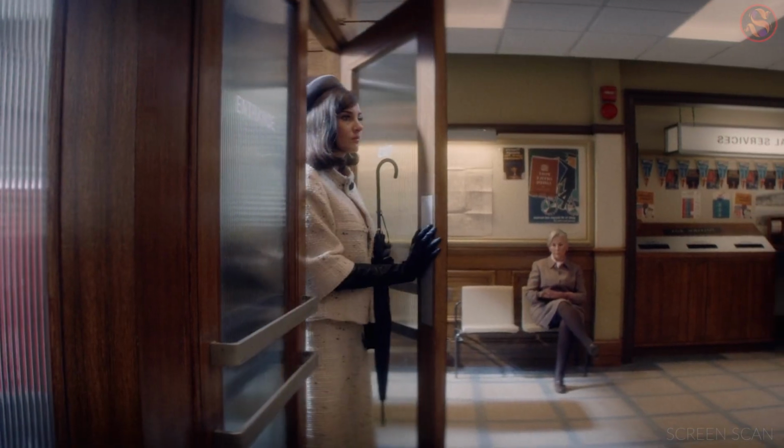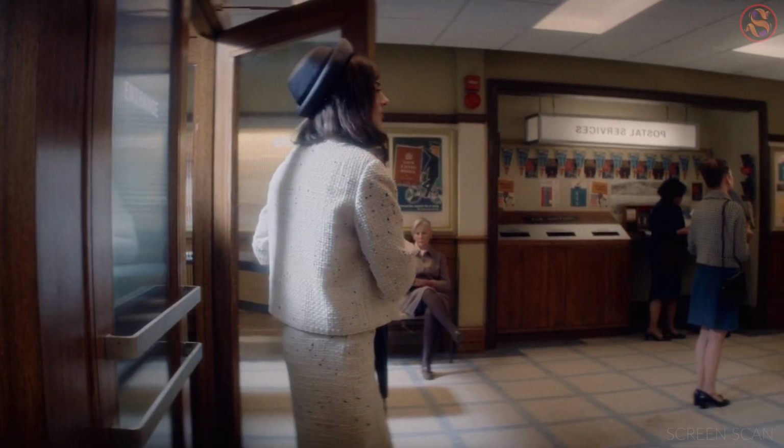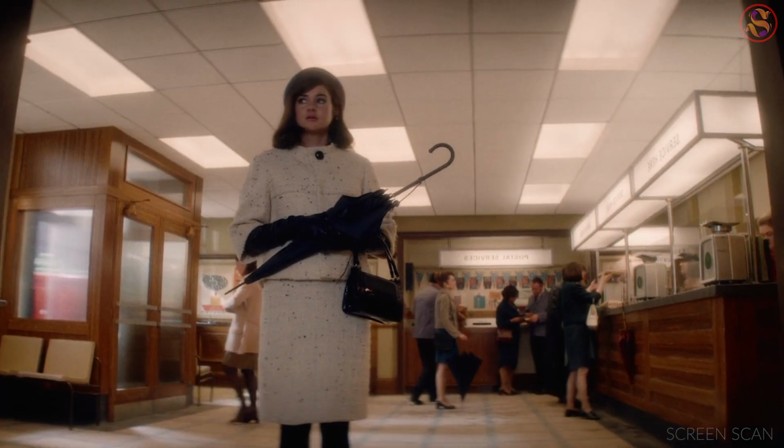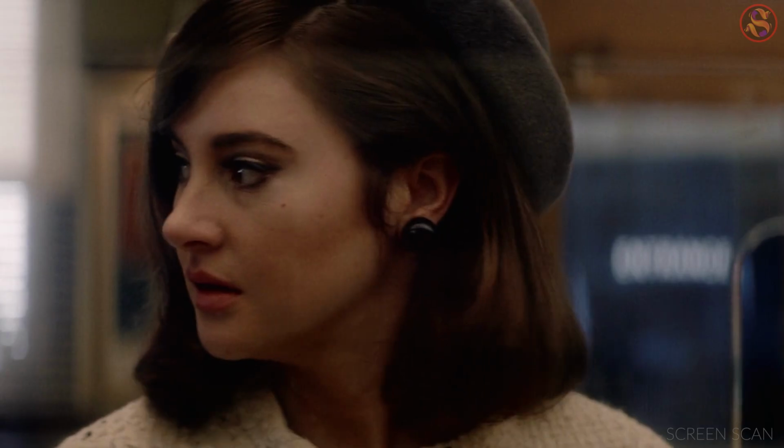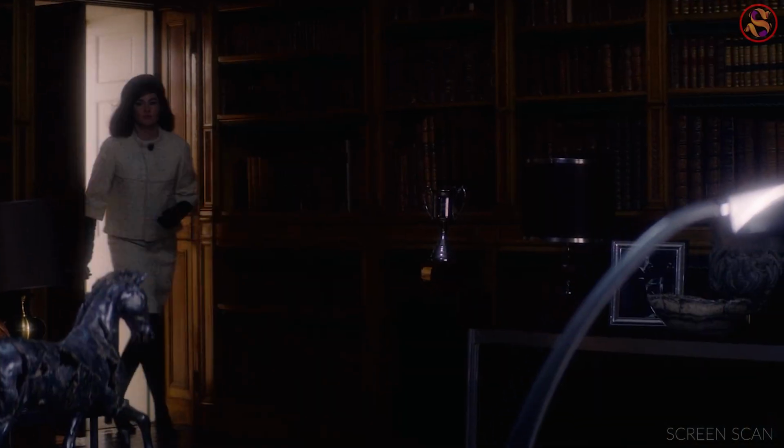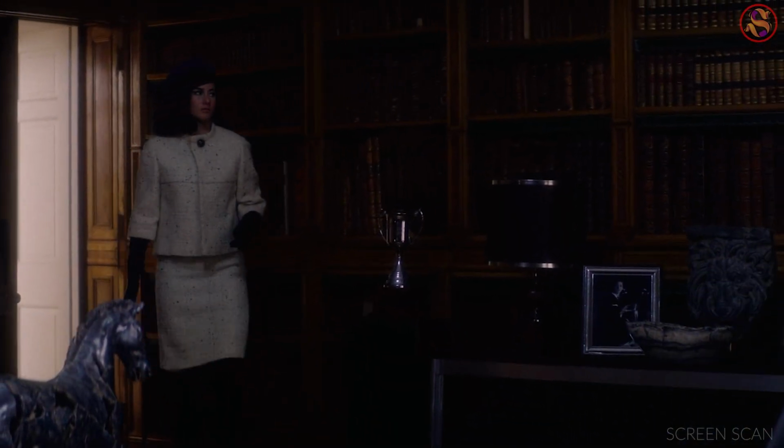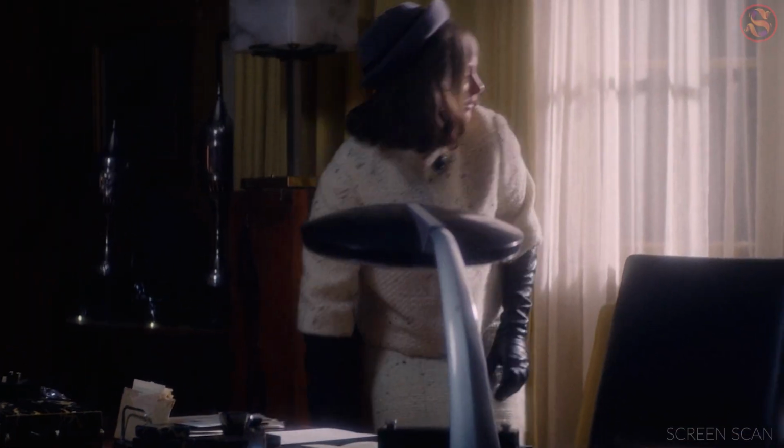The next scene returns to 1965, where Jennifer goes to the post office, hoping to retrieve another letter. However, the clerk informs her that her P.O. box has been closed at Lawrence's request. Still determined, Jennifer insists on reopening it. When she gets home, Jennifer decides to search her husband's office, suspecting he may have hidden more letters.